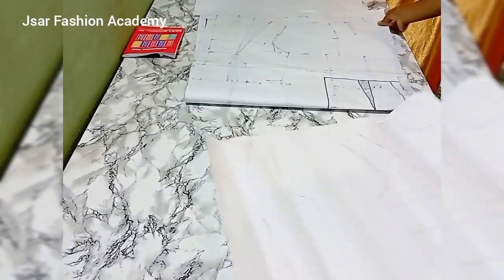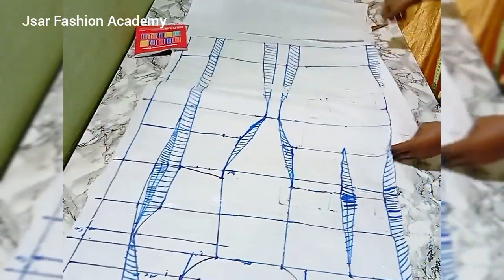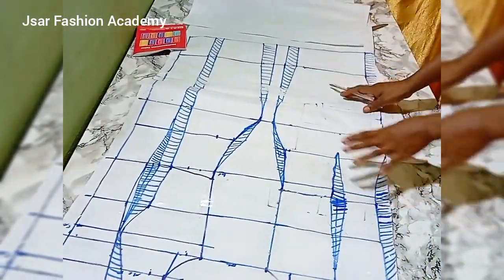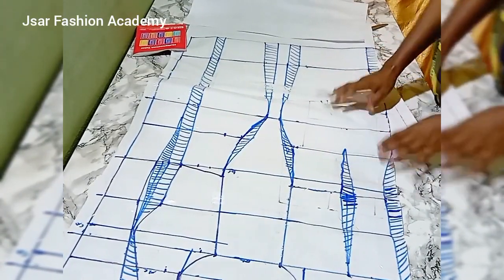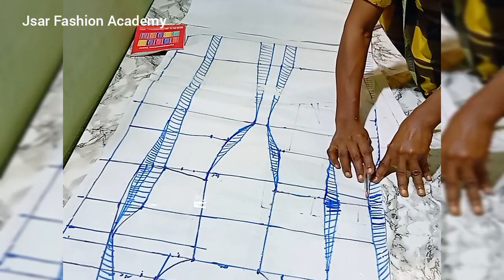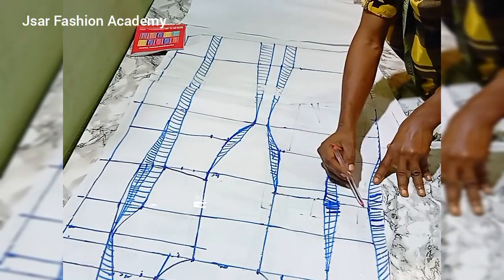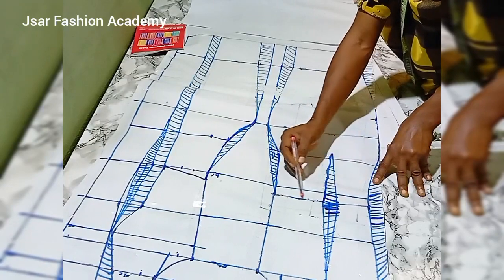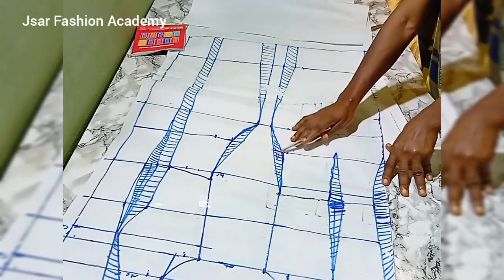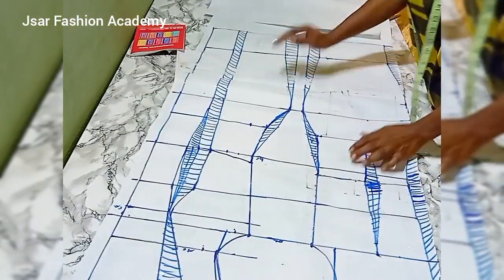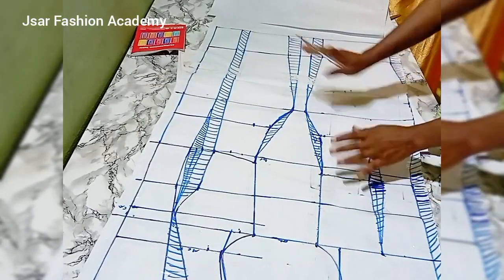For the skirt part, you also take another paper and trace out the skirt part, that is if you want to keep this pattern as your master pattern. Remember this is our waistline, so you trace out the skirt part like this, to the desired length. You trace out the back, then you trace out the front. So I'm going to be doing this now. I hope you guys understand.